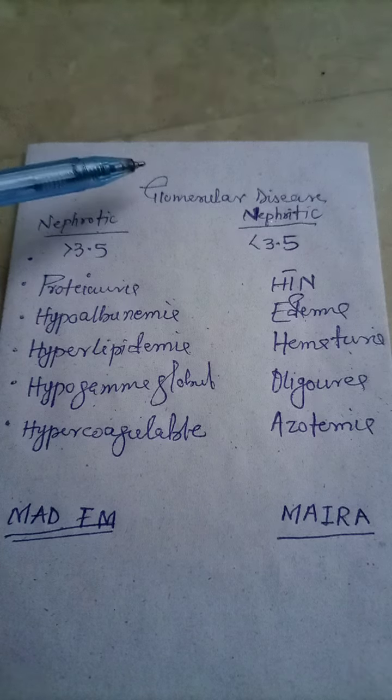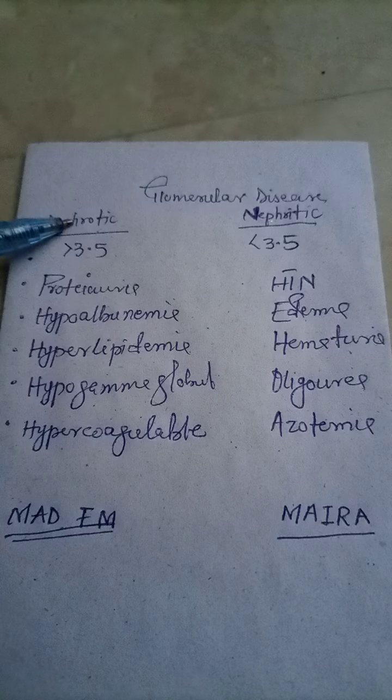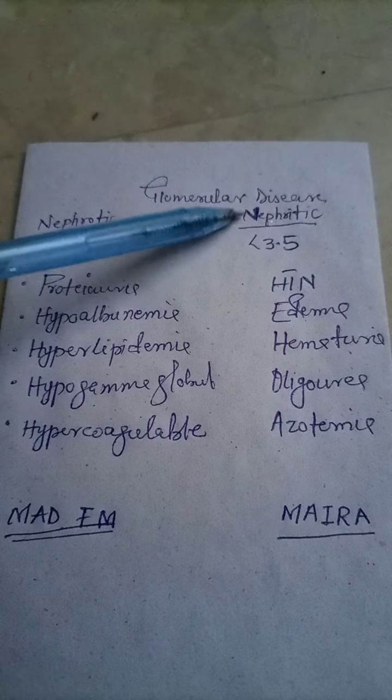Welcome everyone. So now we will be looking at glomerular diseases. Glomerular diseases include two types of disease. One is nephrotic syndrome and another is nephritic syndrome.